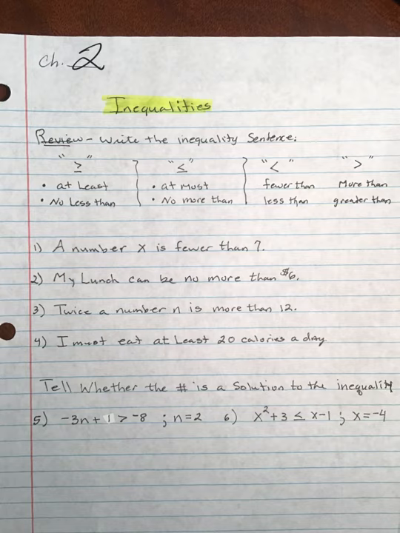So remember, if you have a greater than or equal to symbol, at least or no less than. If you have a less than or equal to, they might use words such as at most or no more than. If you have just a less than symbol, they might use words like fewer than or less than. And if you have a greater than symbol, they might use words like more than or greater than. So think about those different words that mean the certain inequality.